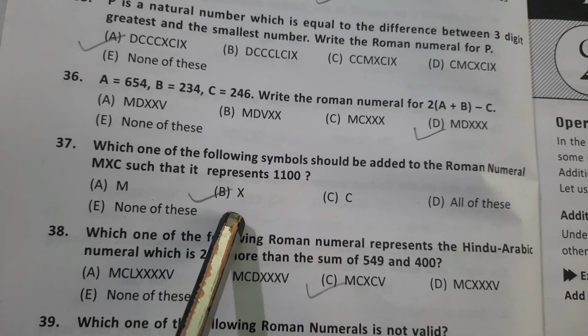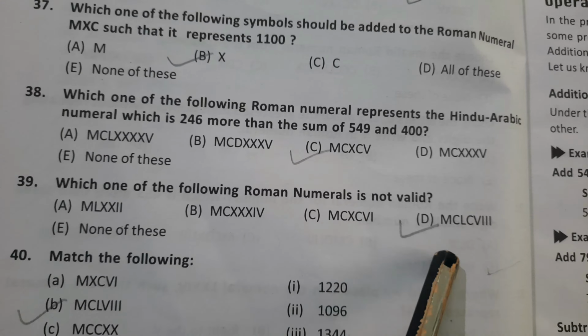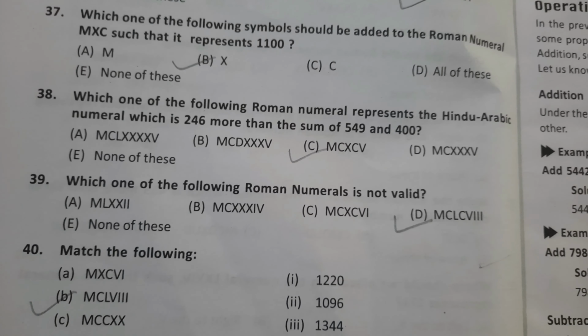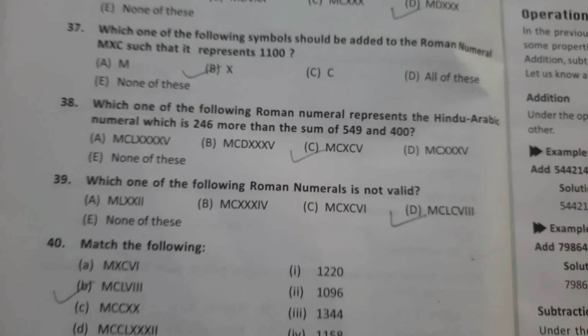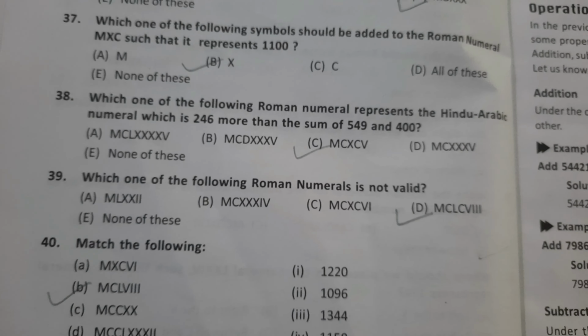Next is which one of the following Roman numerals represents the Hindu Arabic numeral which is 246 more than the sum of 549 and 400? I hope you all can see this clearly. Option C is the correct option. Next is which one of the following Roman numerals is not valid? So option D is the correct option. Okay, you can just go to this. Next is match the following. You'll have to only match. So option B is the correct option from this.